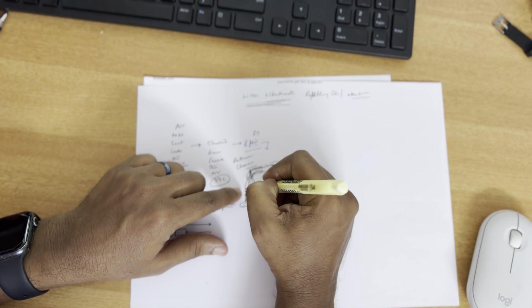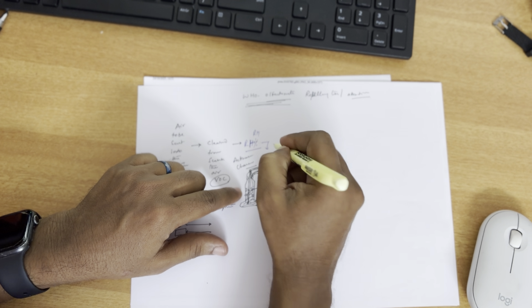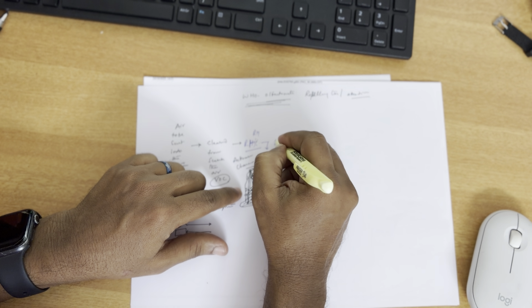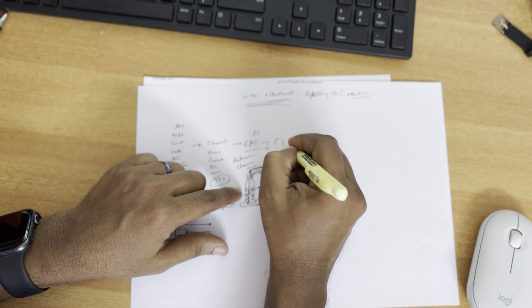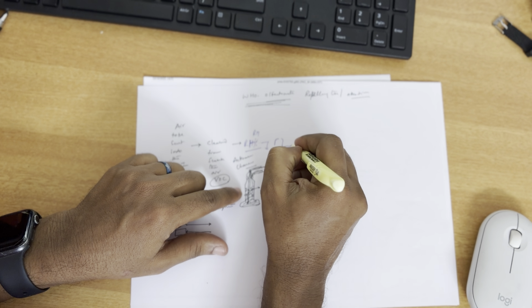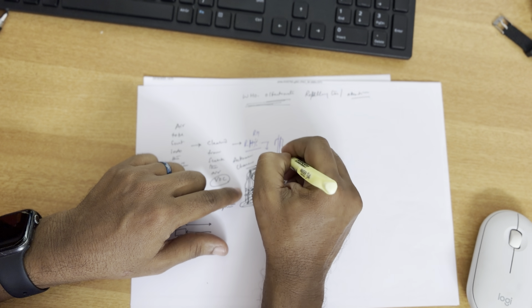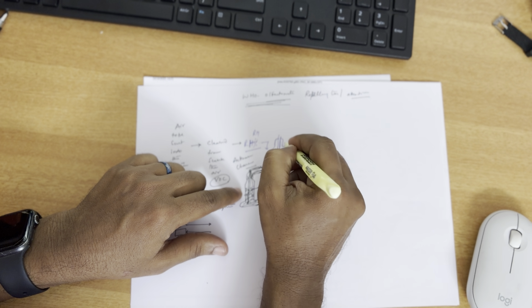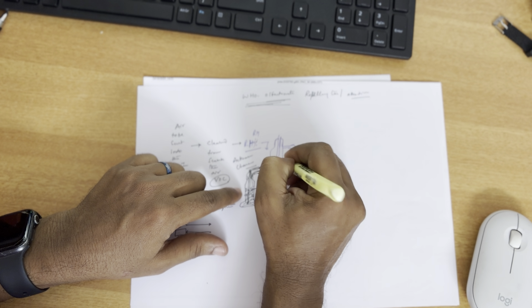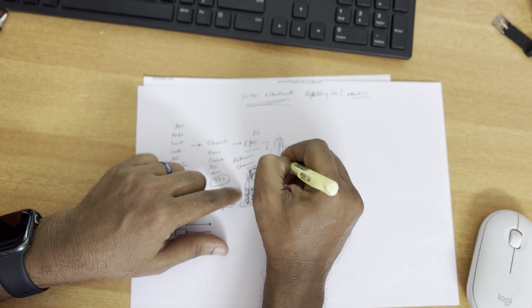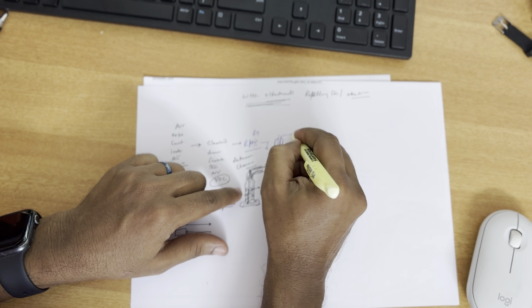This is again a similar kind of system that we are going to provide you. Now I'm trying to draw it.